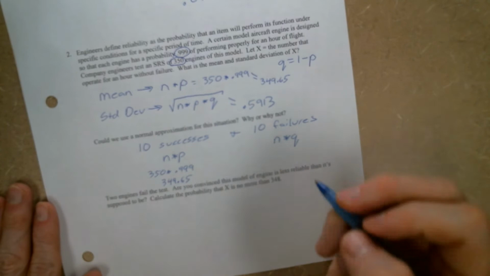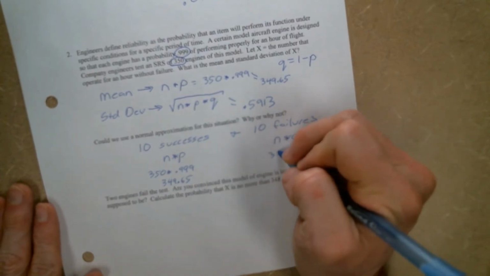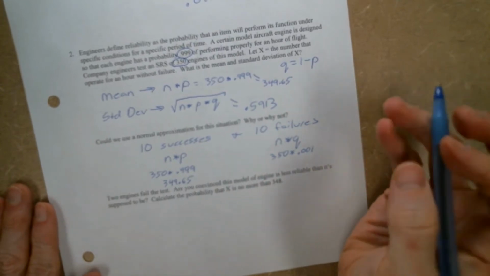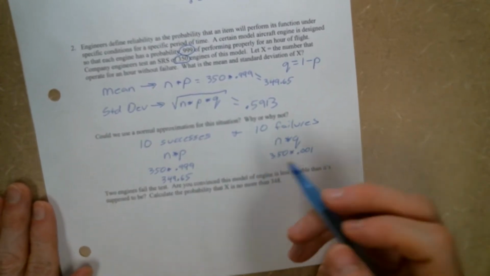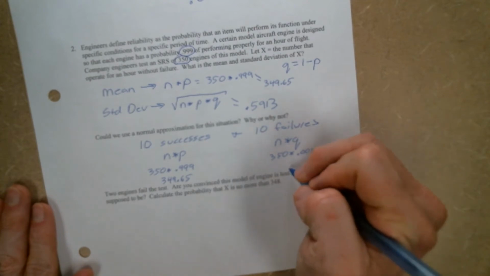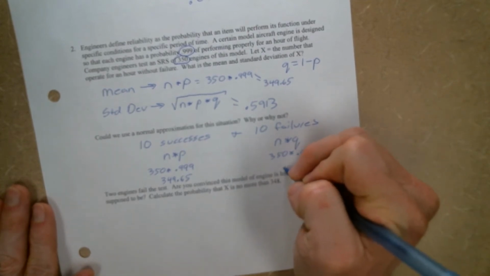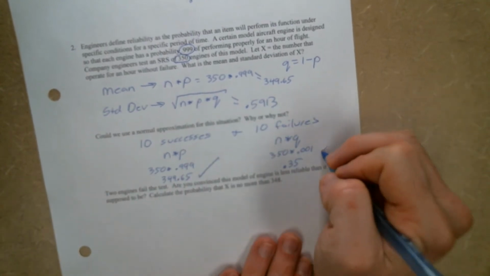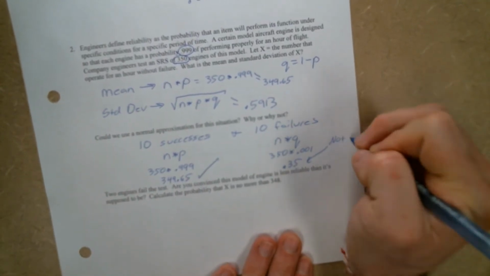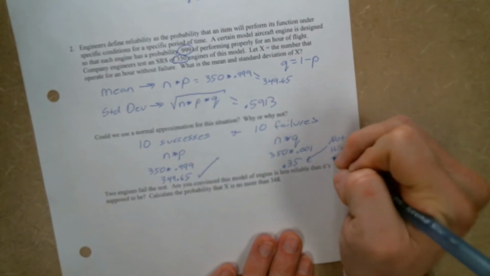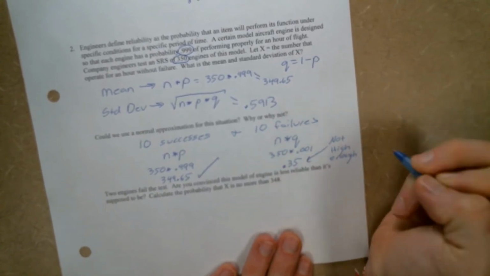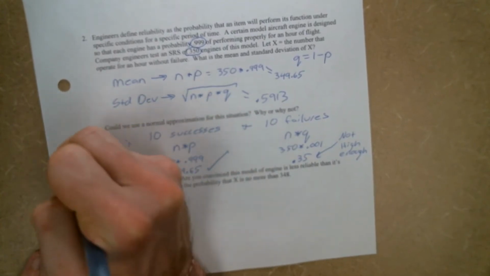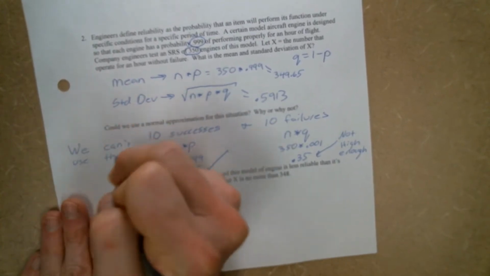N times q we haven't done yet. That's the 350 times the 0.001, which is basically just going to move the decimal 3 spots to the left. So we're going to end up with 0.35. So this one is good. This one is not high enough. So because the condition is not met, we can't use the normal approximation.